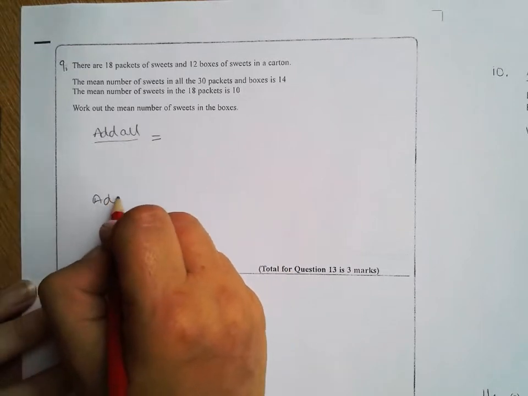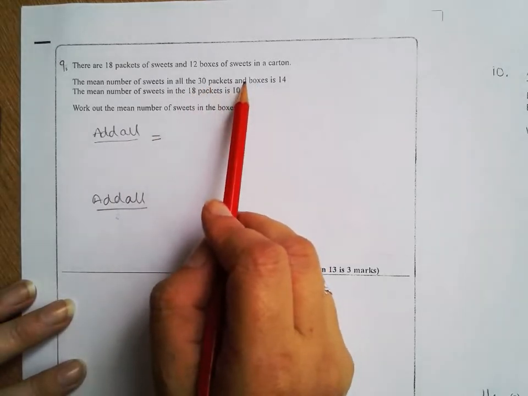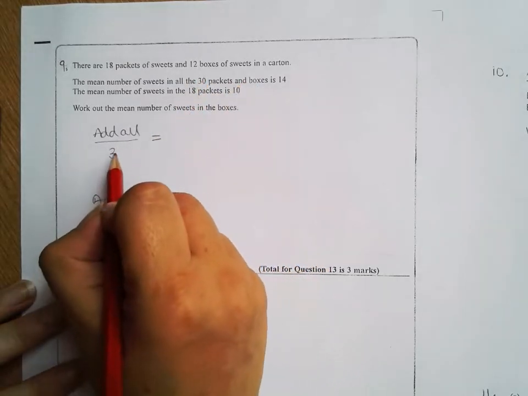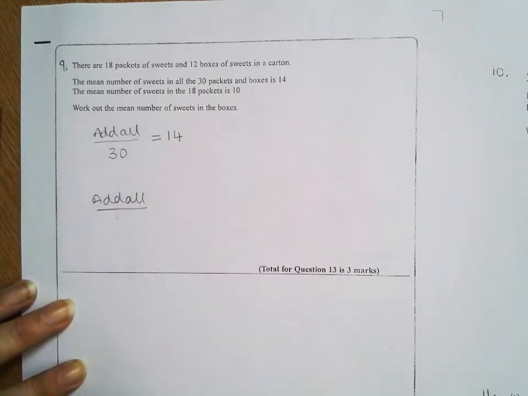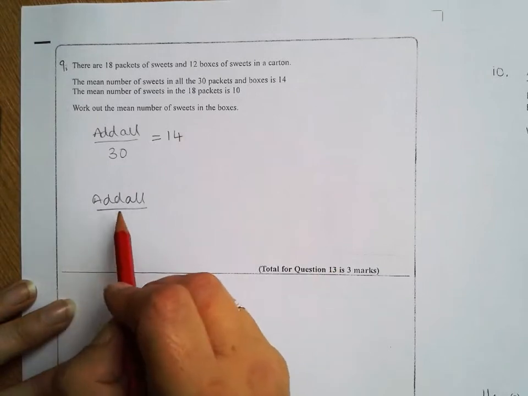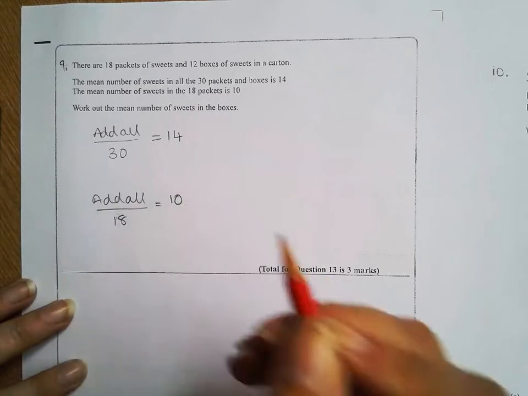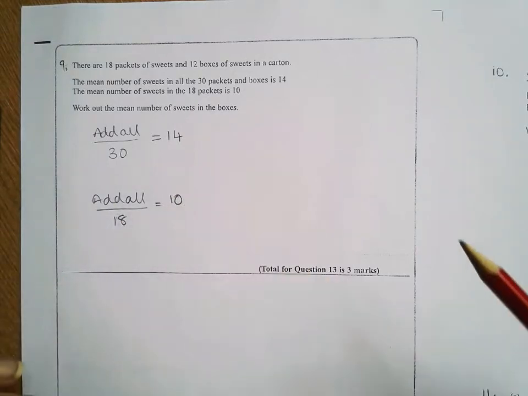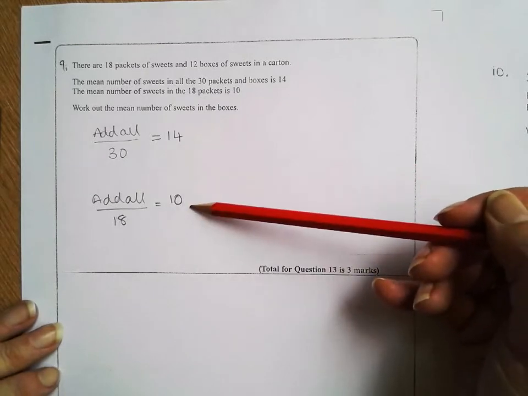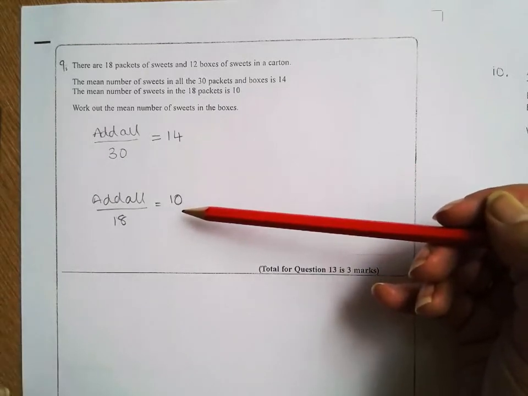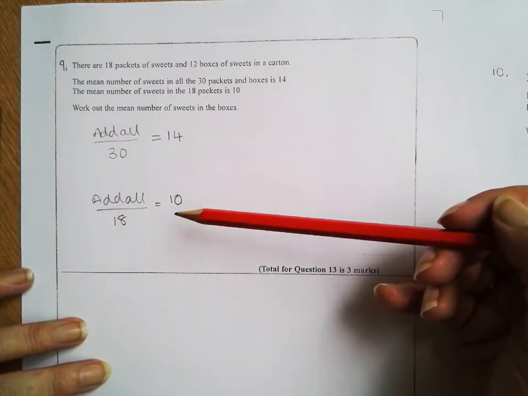Now what we've been given here is for the sweets in the packets and boxes together, of which there are 30, we've added them all up, divided by 30, and our answer is 14. And for the sweets in the packets, we've added them all up, divided them by 18, and the answer is 10. So what we need to do is find out how many sweets do we have altogether, how many sweets are in the packets, and then if we subtract them, we'll know how many sweets are in the boxes, and we'll then be able to calculate the mean for that.